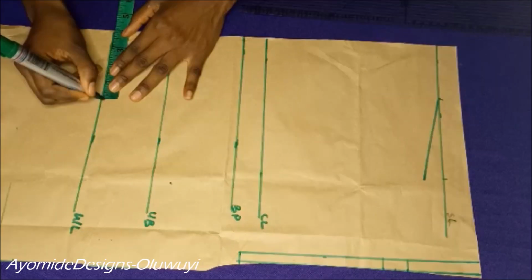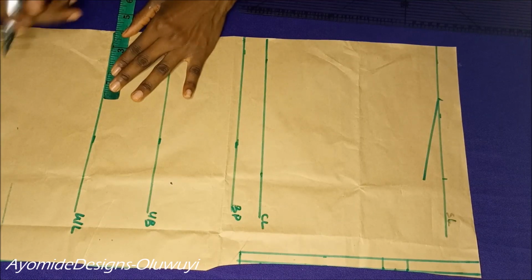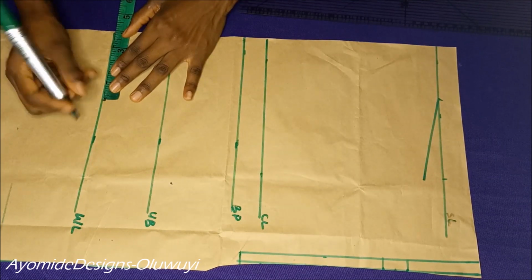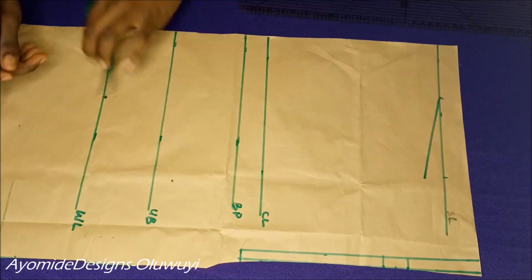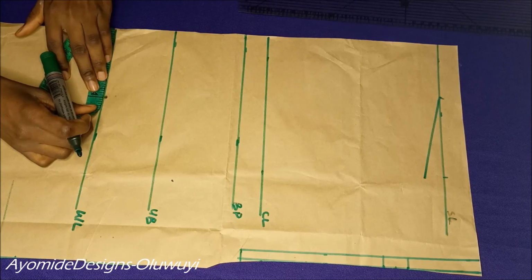The next thing I will do is to mark half of my nipple to nipple measurement on the waistline, which is just the distance between one nipple to another, and in my case it is 8 divided by 2 is 4 inches, and from that 4 inches I'm going to be taking half inch on both sides for my dart.